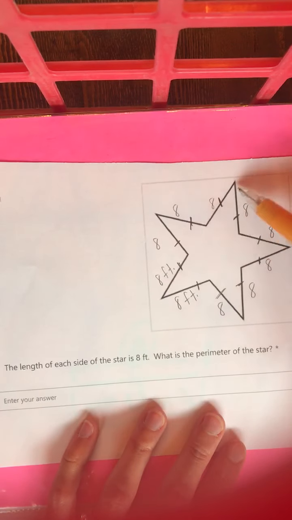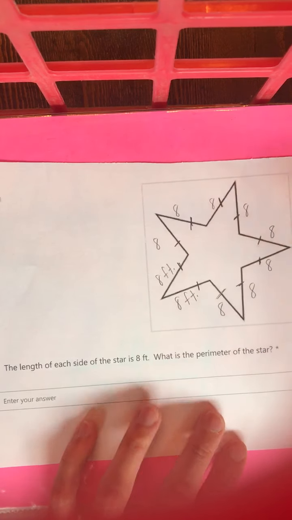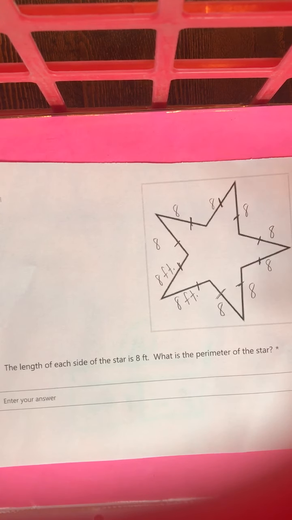So remember, to find the perimeter, or the distance around the whole shape, you need to do what? Very good. You need to add all of the sides together. So friends, go ahead and find the perimeter of the star.